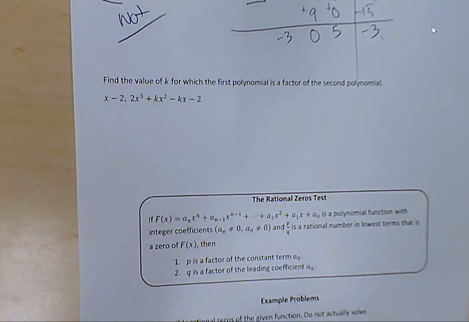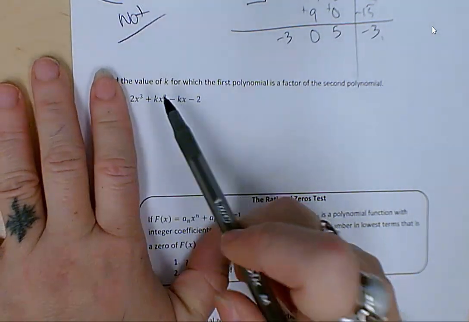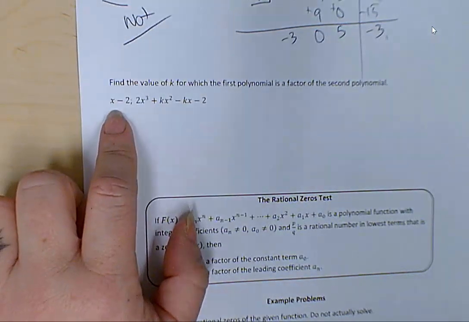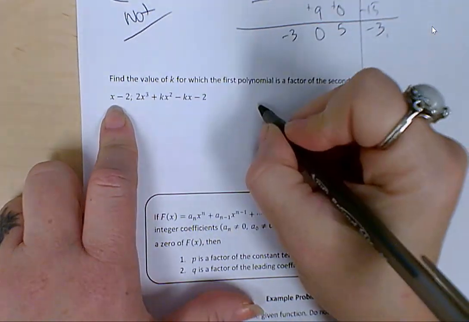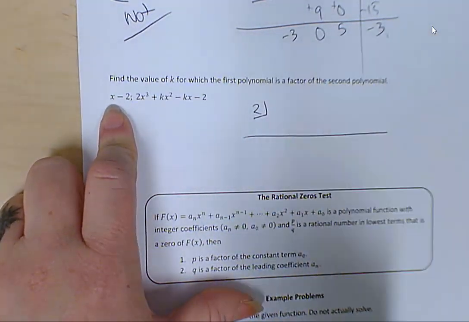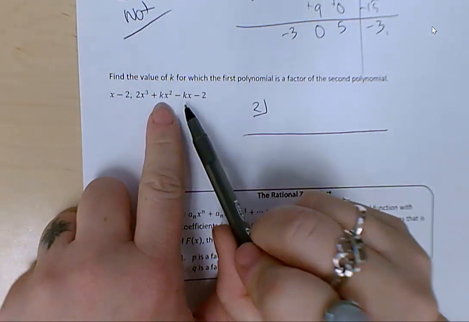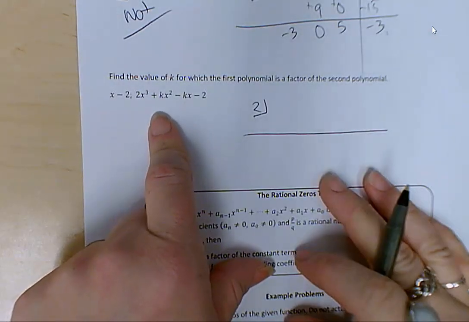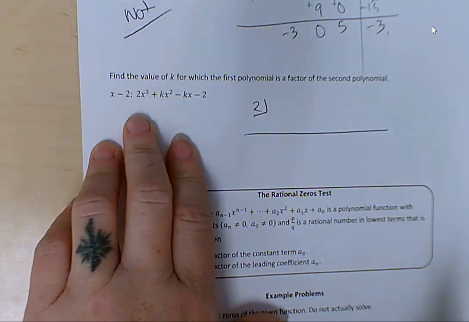Our next example tells us to find the value of k for which the first polynomial is a factor of the second polynomial. In this case, we have a polynomial with some missing coefficients. But we know that we want our factor to be x minus 2, which means the number we'd be testing here is a positive 2. What does k need to be in order to make this true?